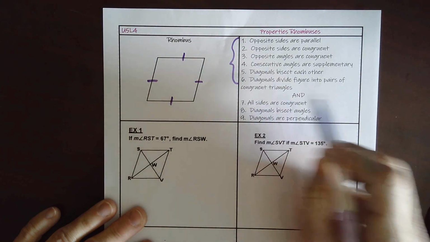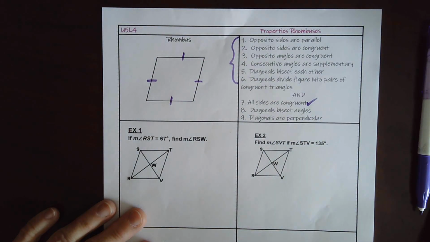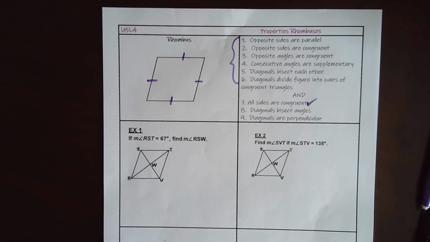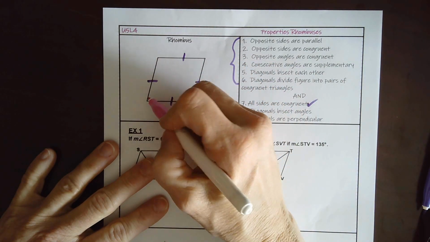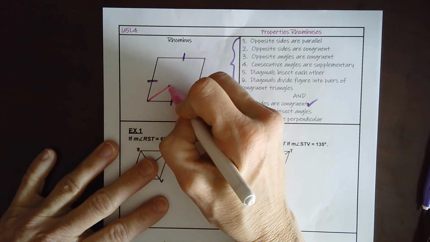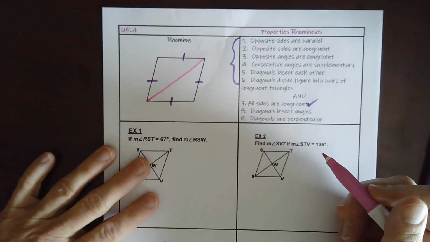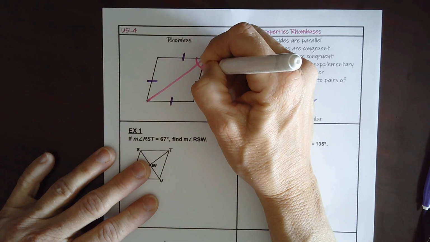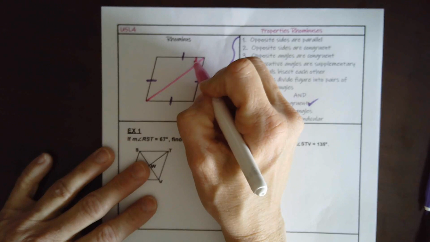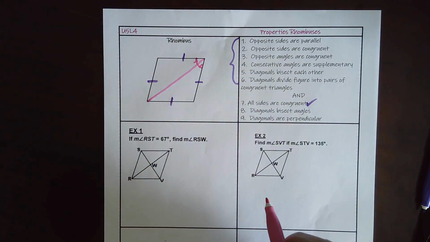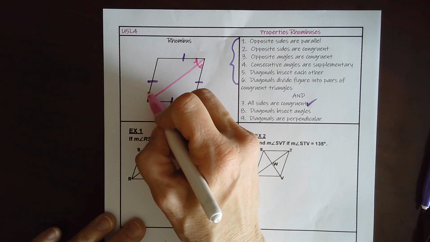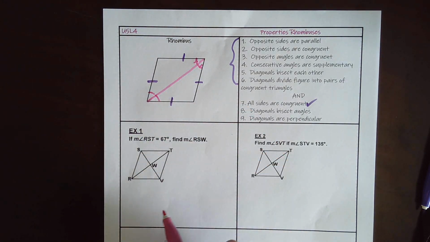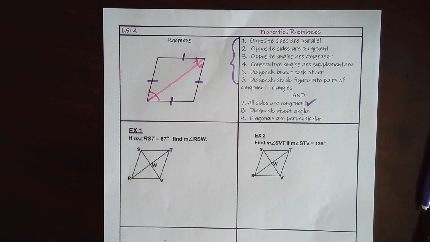A rhombus also has diagonals that bisect angles. So there's a diagonal, and this diagonal will bisect this angle, which means this angle and this angle are congruent, and this angle and this angle are congruent. Those angles are congruent.